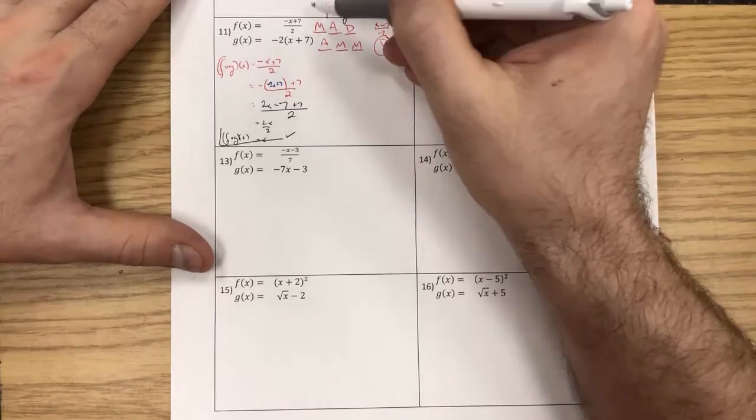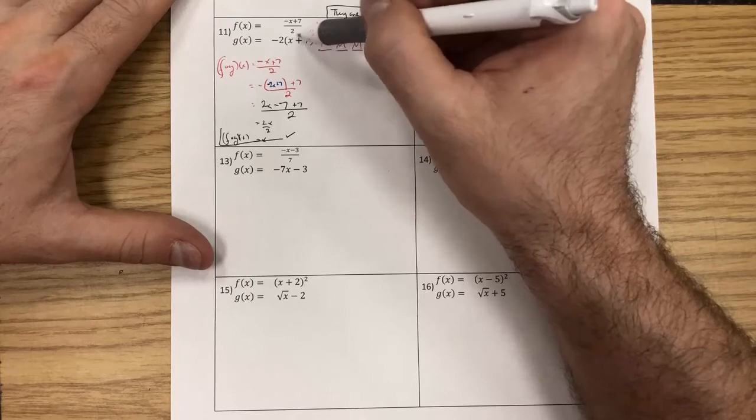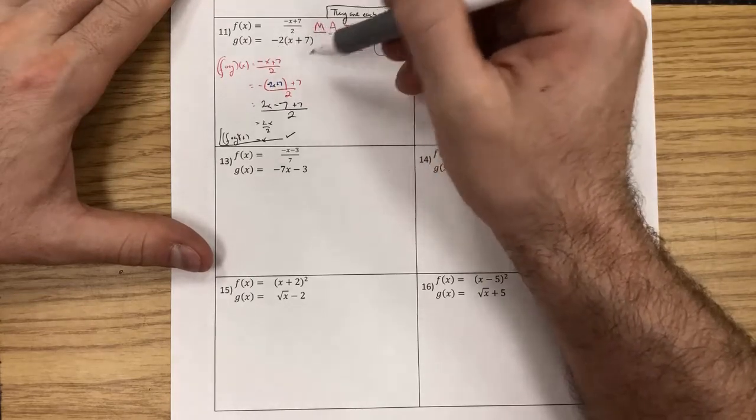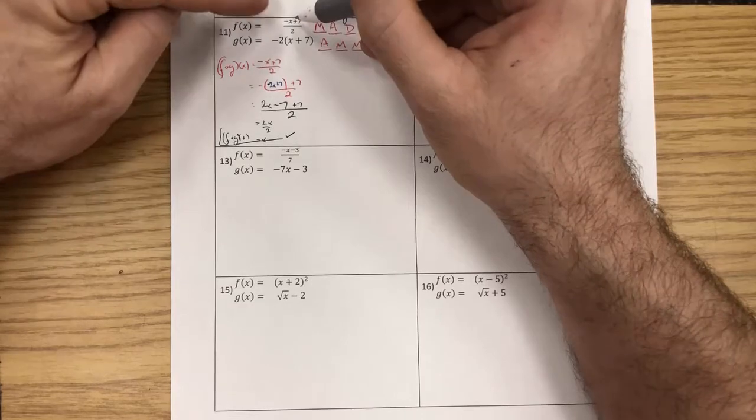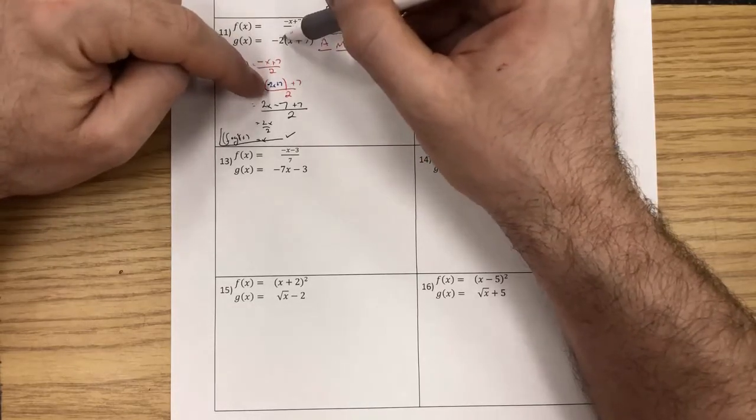So even though it was a little misleading, it looked like we added and then we multiplied. Same thing right here, it looked like we added and then we multiplied. They ended up working out. Let's double check, make sure we did that right. So I have a negative x, of which I plugged in a negative 2x.